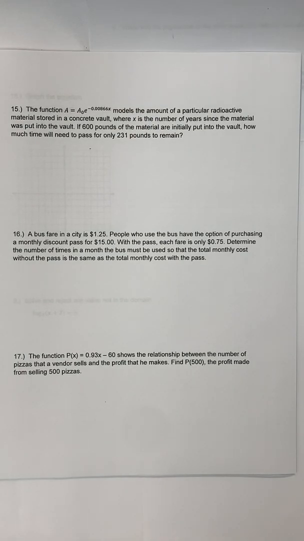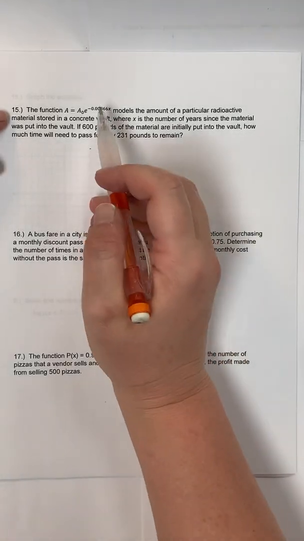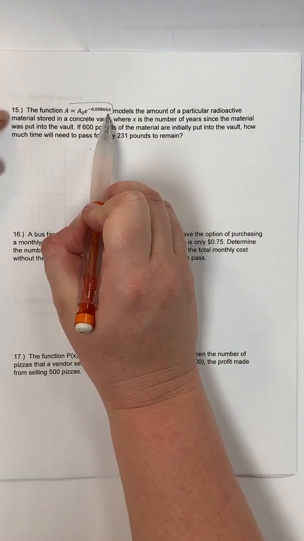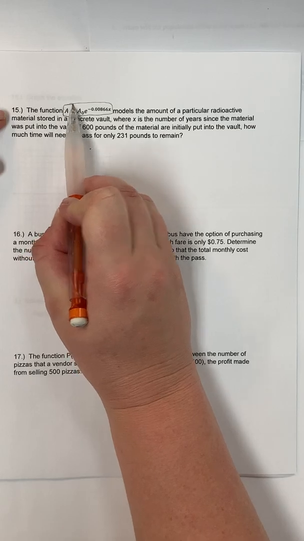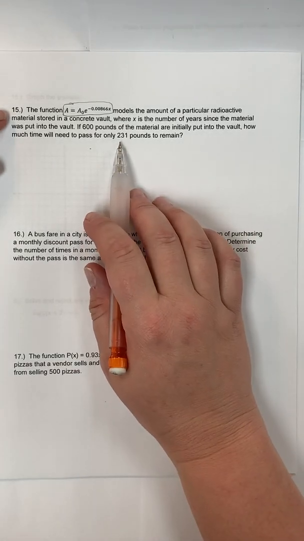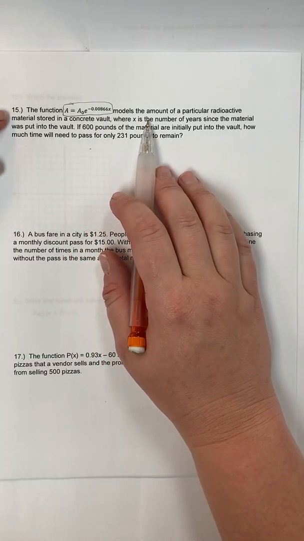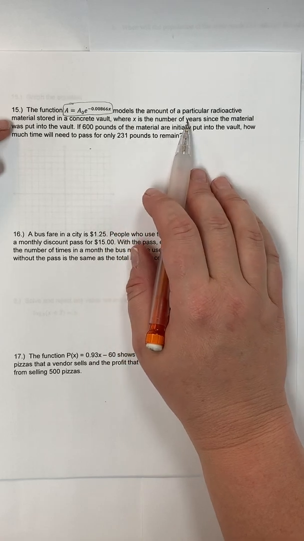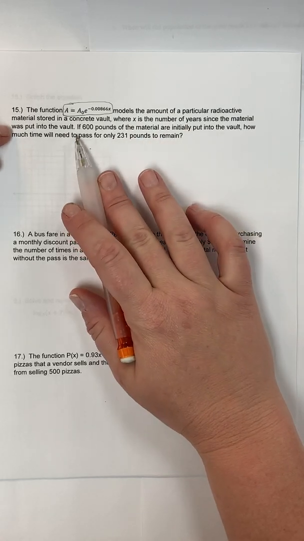Okay, now we have some little word problems here, which I just know you love, but let's make sure you're comfortable with them. So 15 comes from section 4.5. It gives you a model of decay, okay, an exponential model. All you have to do is identify what you're looking for and what these given numbers are. So this models the amount of a particular radioactive material stored in a concrete vault. X is the number of years since the material was put into the vault.